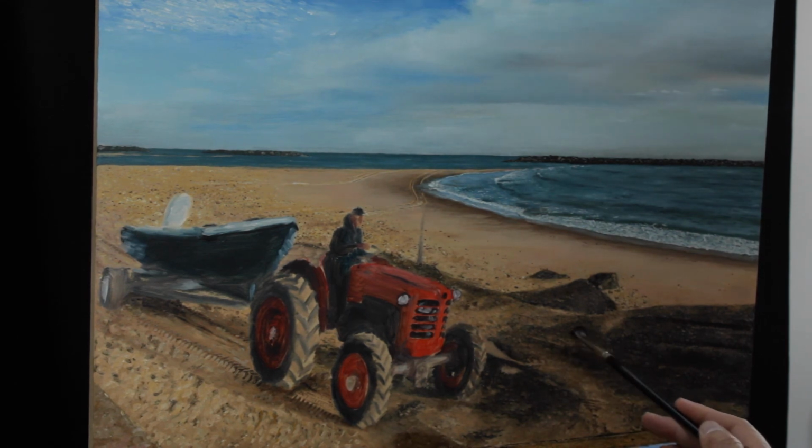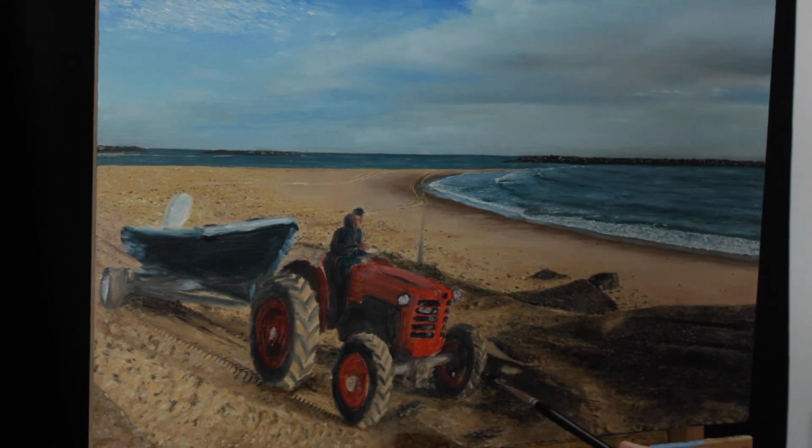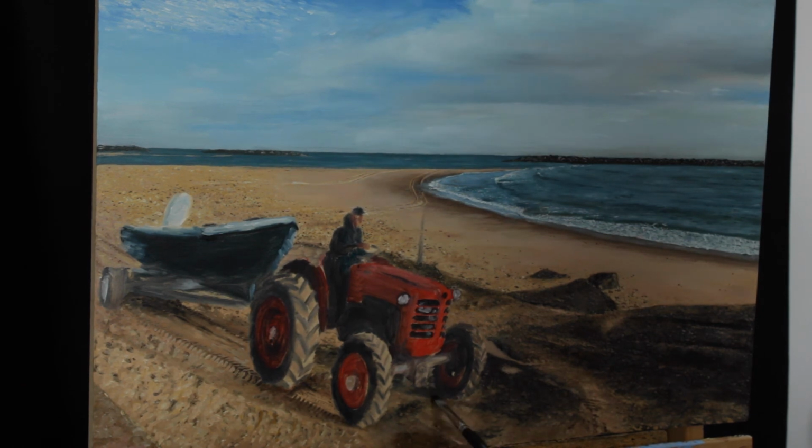More time just slowly working on this, going over all of those what were very bright point highlights, and now with the glaze over the top, they're there but they're not as visible. So it takes away from that, as I was saying, this noise of the image, where we don't want that. We want to be able to focus on the main part, which is the tractor and the fishing boat and the sea and the sky and the general lighting.